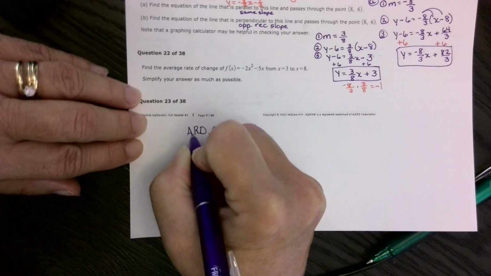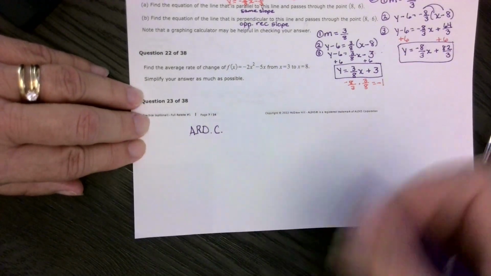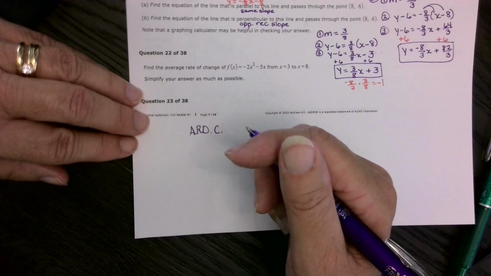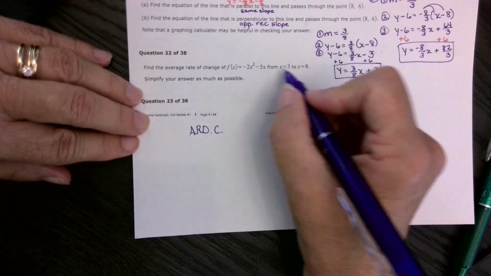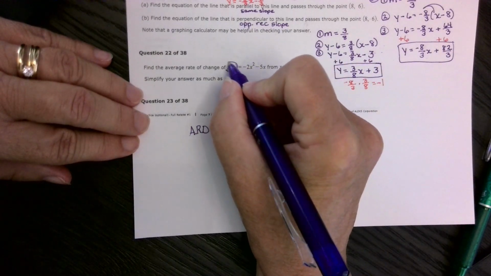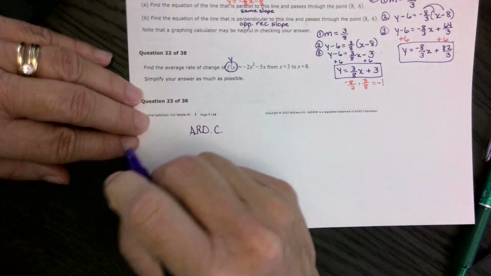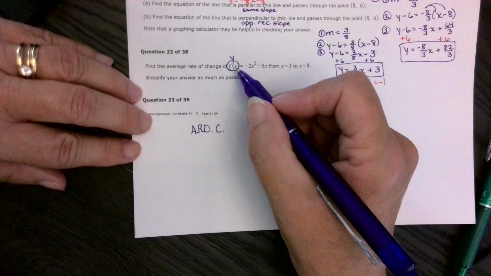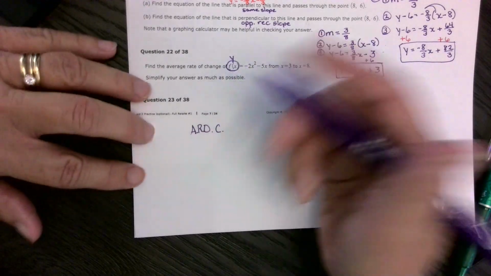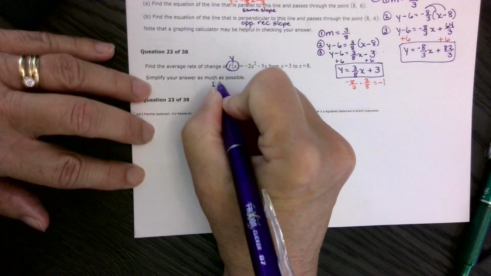Well, you know how to find the slope. It's the difference in your y's over the difference in your x's. Now this is how it's going to be written. Remember, this here stands for y. That's all. So when x is 3, I want to know what y is, and that'll give me a point. So I'm going to find f of 3.